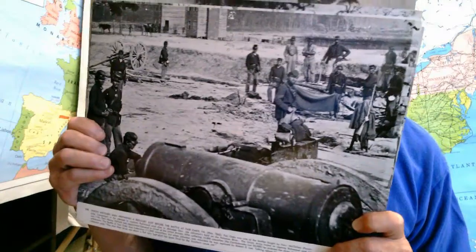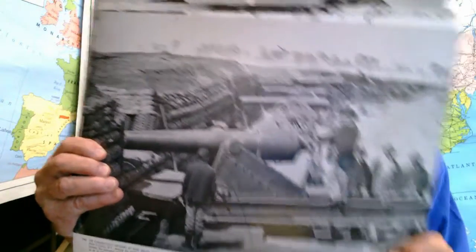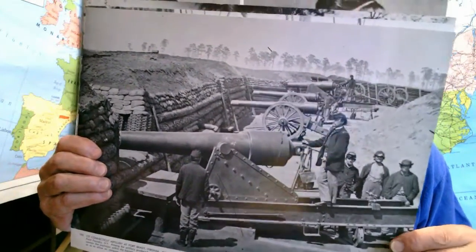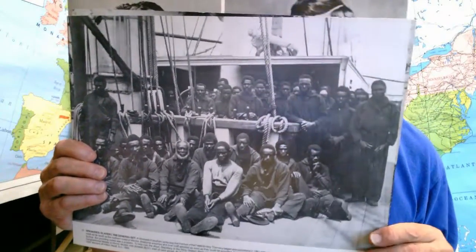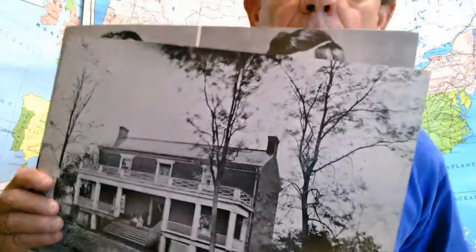Okay, let's see what we have here. I'm looking at just Northern field pieces. Again, Northern field pieces. These are Parrott guns, what they call them. Notice the heavy banding around the back of the gun. These are field guns. All right, African-American sailors here. And I told you earlier, 186,000 soldiers and sailors, African Americans, served during the war.